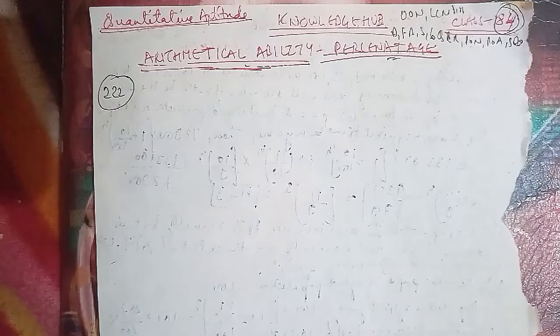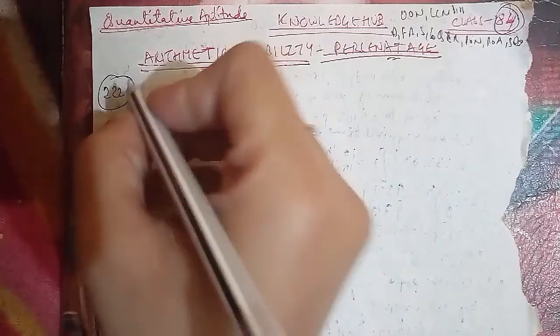The 222nd question: A's salary is 40% of B's salary, which is 25% of C's salary. What percentage of C's salary is A's salary? That has been asked in an MBA examination paper. The options we have are 5%, 10%, 15%, 20%. So we go ahead.